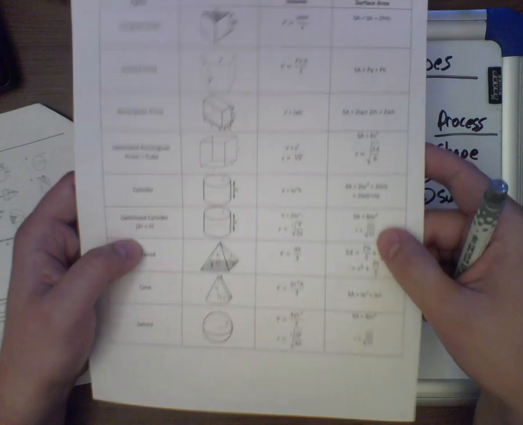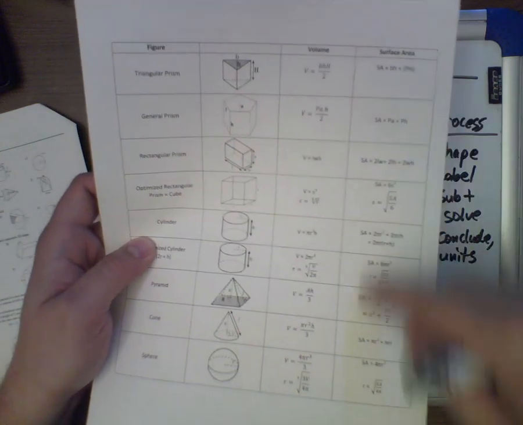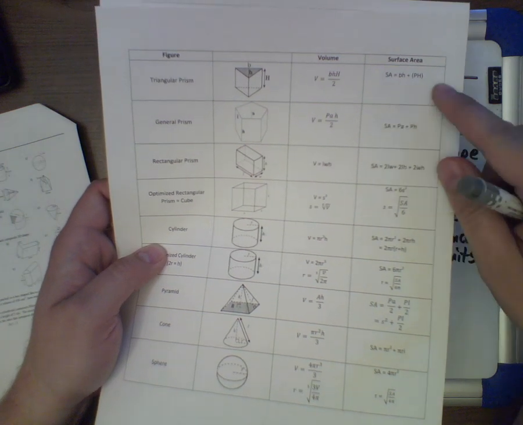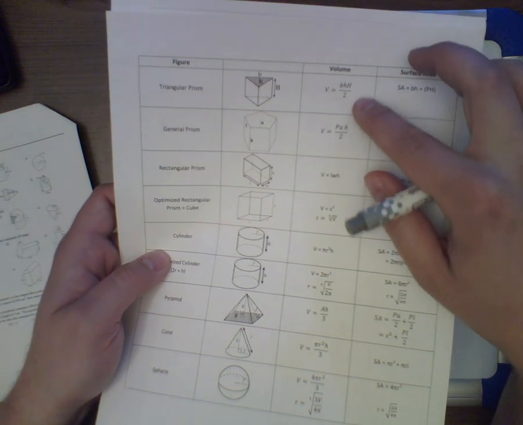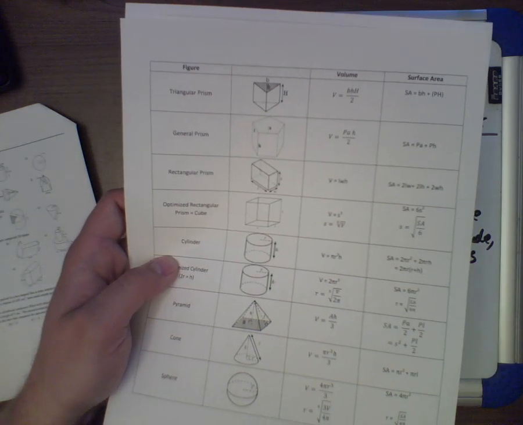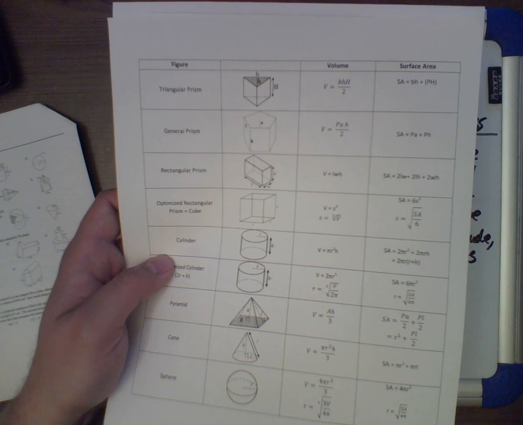We have a formula sheet with all these equations for volume and surface area, and I'd love to break it down and talk to you more about how they come up with these equations, and how come these equations are slightly different even though the shapes are similar, and things like that. Unfortunately, we don't have a lot of time with how things have gone this semester.